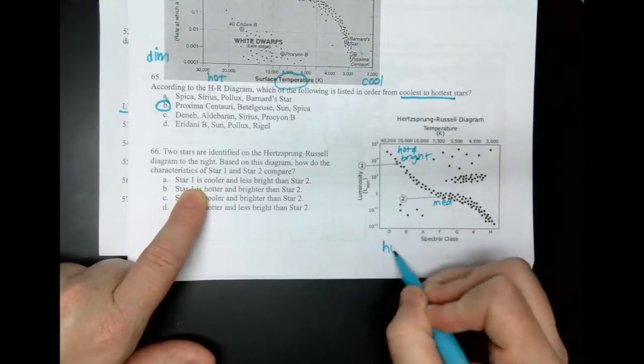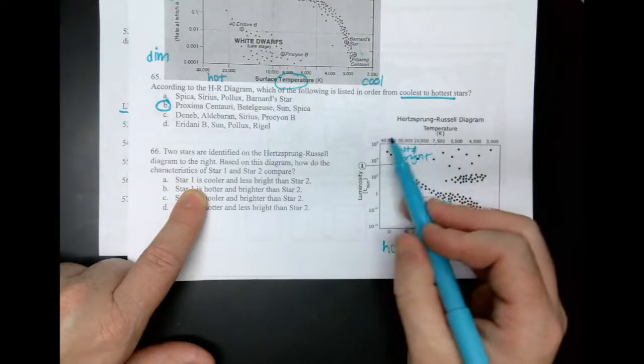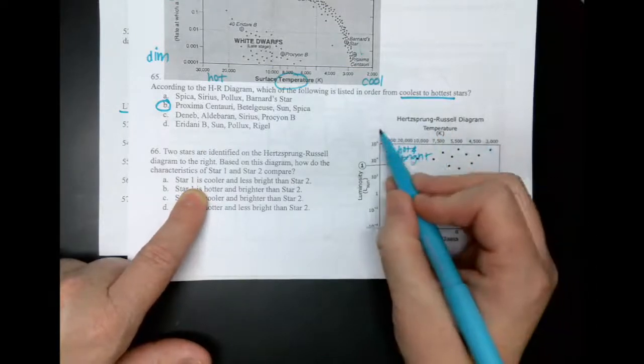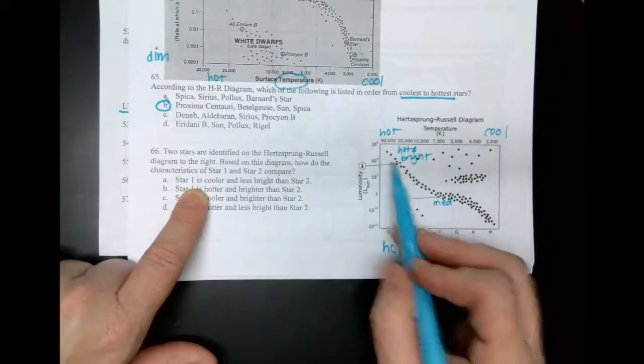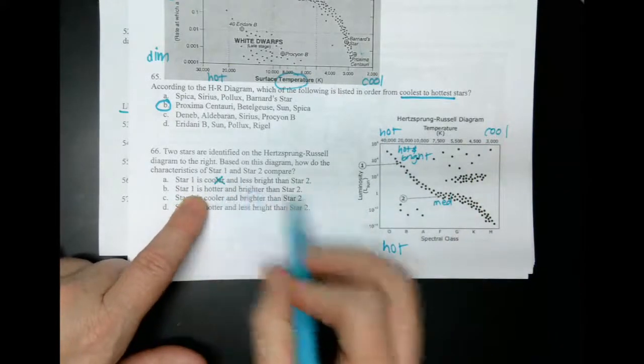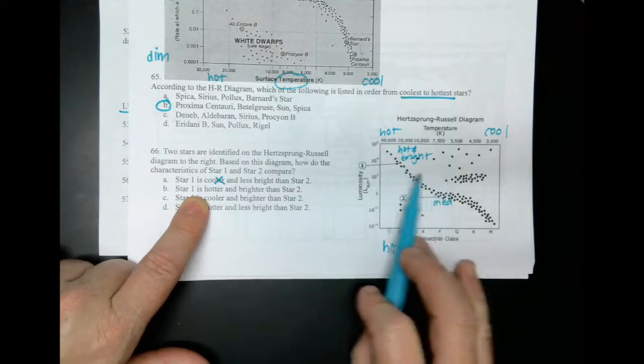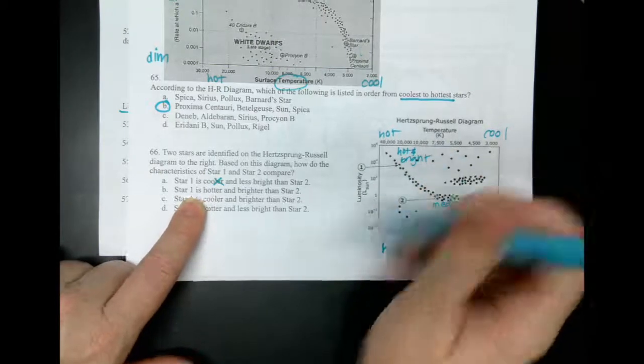No, remember our hot stars, and here my temperature value is on the top, but it's really the same thing. So again, I have hot and cool as far as temperature. Star 1 is not cooler. Star 1 is hotter than star 2, and it's brighter. It is higher up.